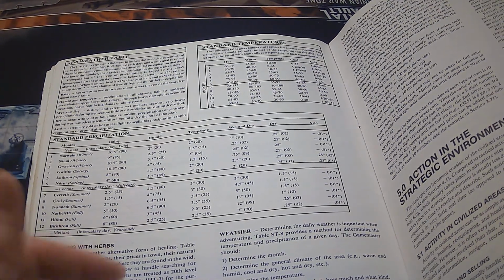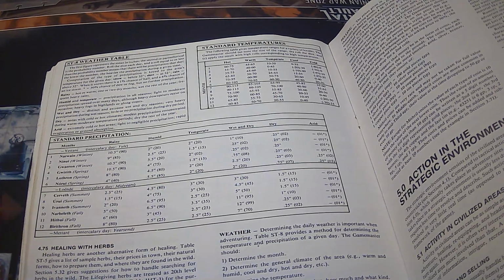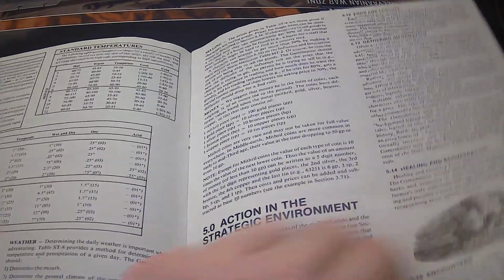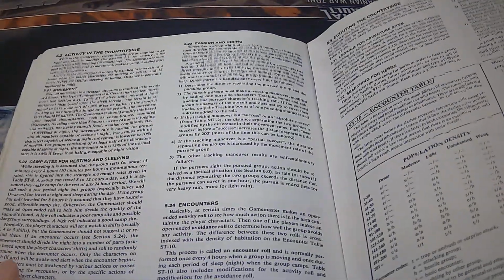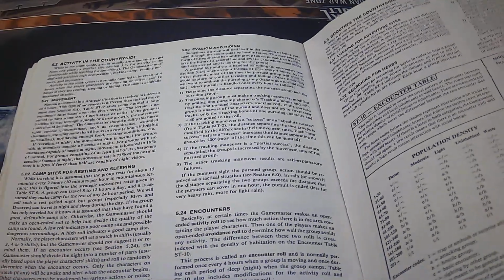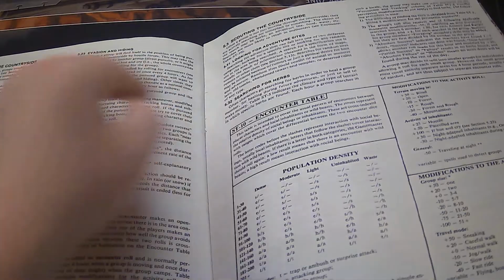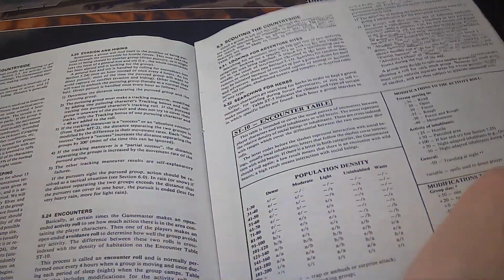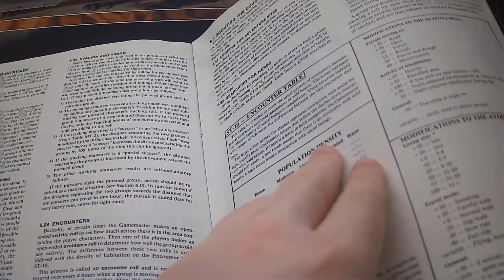Poisons, diseases, weather, buying, selling, and money. Yeah, you have just a lot of stuff to consider. I don't know why poisons, diseases, and buying and weather go hand in hand, but they do. Oh no, another page that's kind of coming up. Scouting in the countryside, the encounter table.